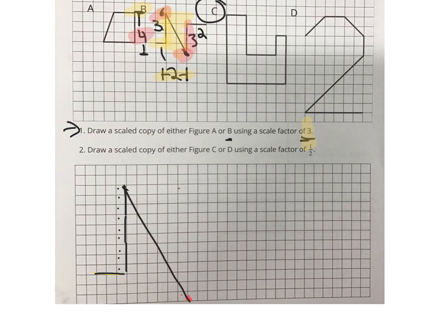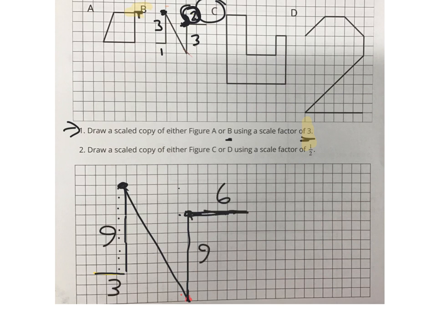All right, now my height on this side is 3, so that means 3 times 3 is going to give me a height of 9, so I'm going to go up 9 spaces. And another thing to point out is to go from the top right there to this little mark right there, that's only a difference of 1 square. So 1 times 3 means that the difference of the height on the scale drawing should be 1 times 3, which is going to be 3. And as you can see, it is. All right, last one, 2 times 3 is 6, so we're going to go 6 across. And that is how you mark these.